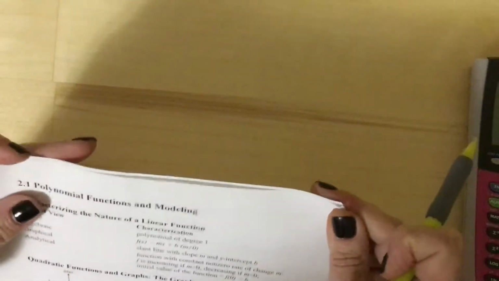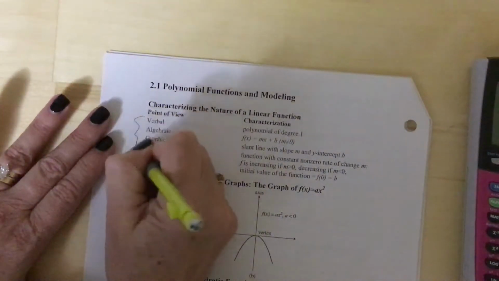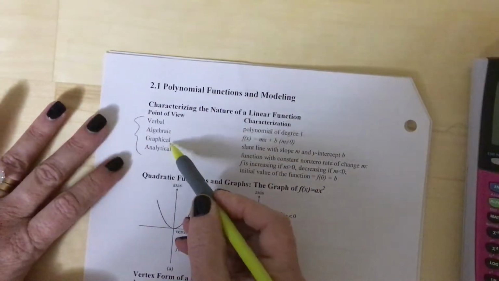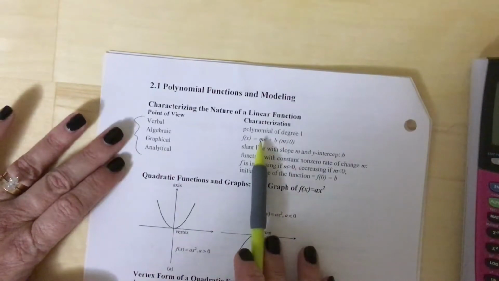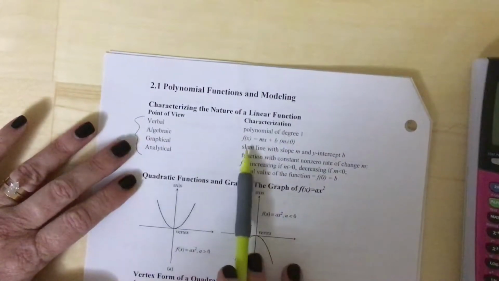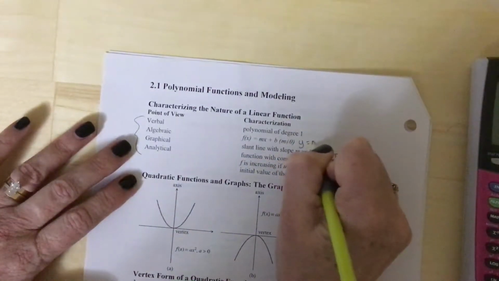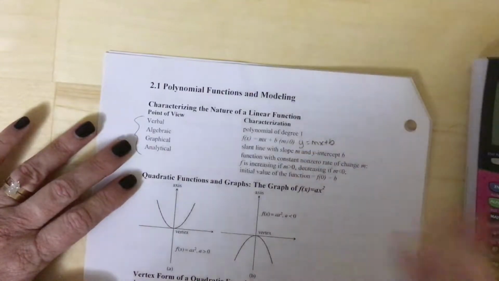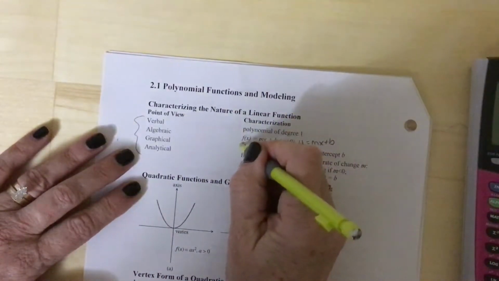So as we flip over to the other side, we have some characteristics of linear functions that we want to talk about. And we're going to talk about them verbally, algebraically, graphically, and analytically. So verbally, we can say of a linear function that it is a polynomial of degree 1. Algebraically, we can say that it's f of x equals mx plus b. Again, more familiar, y equals mx plus b, same thing. Graphically, we know that it is a slant line.